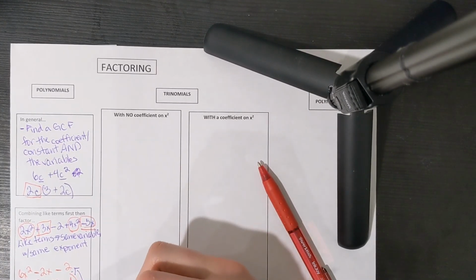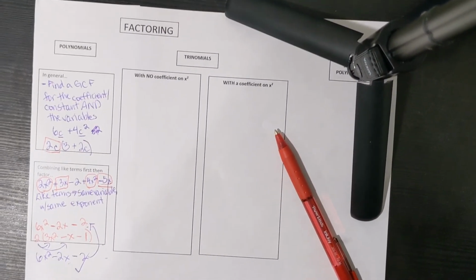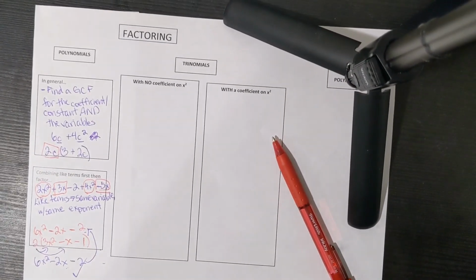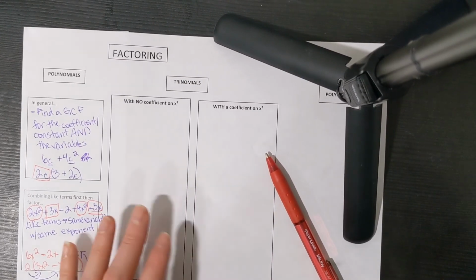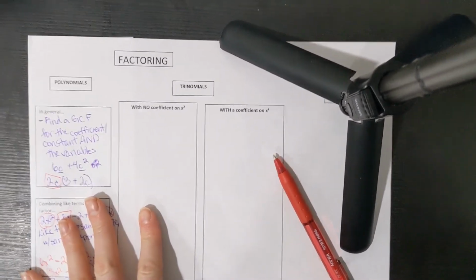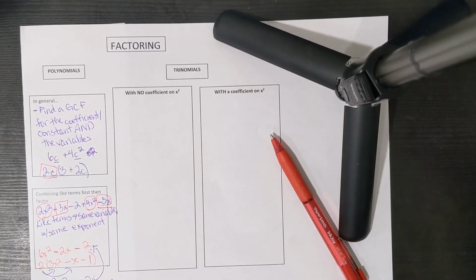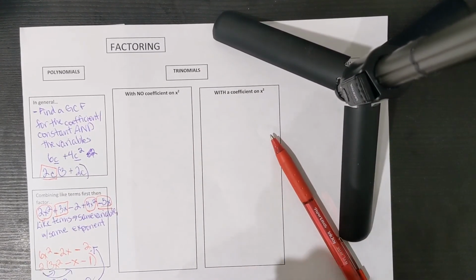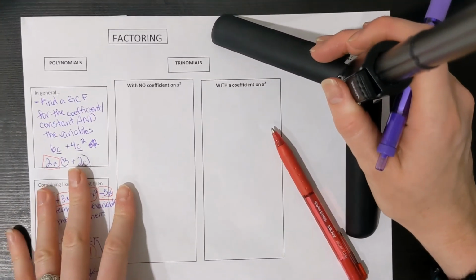You can always multiply it out and make sure that you're getting back to your original polynomial. So I've seen a few people on the exit slips double checking their work. That's awesome. The textbook often says check by expanding. That's what that means. Multiply out your answer to make sure that you have it correct.